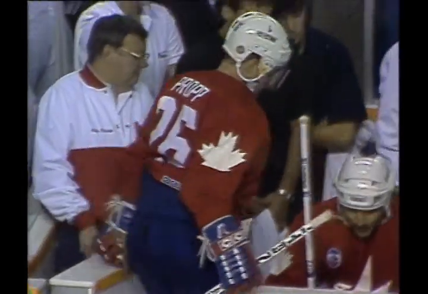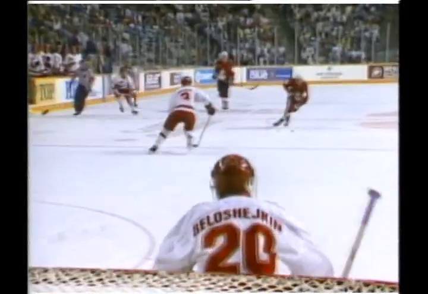Ryan Krop getting a couple of pretty good chances. Krop, that earlier rush. Here he comes now. Getting that drop pass. Great shot.